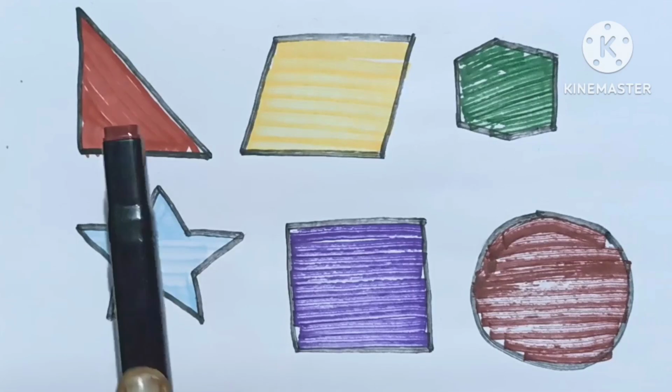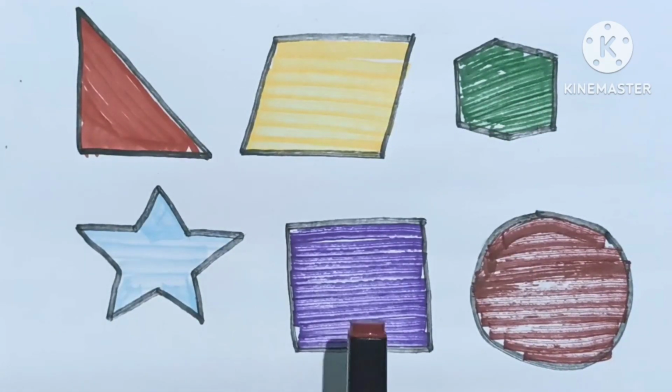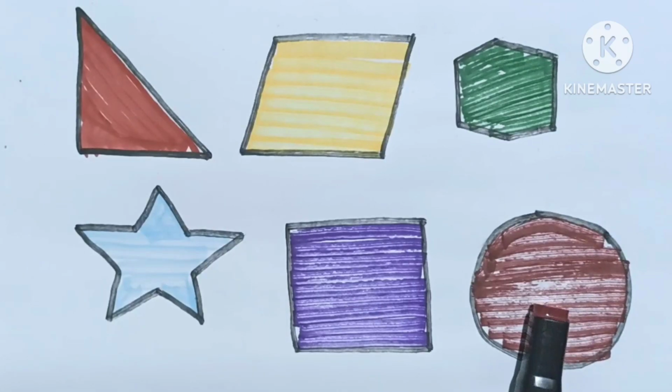Now learn these shapes. Right triangle, parallelogram, hexagon, star, square, circle.